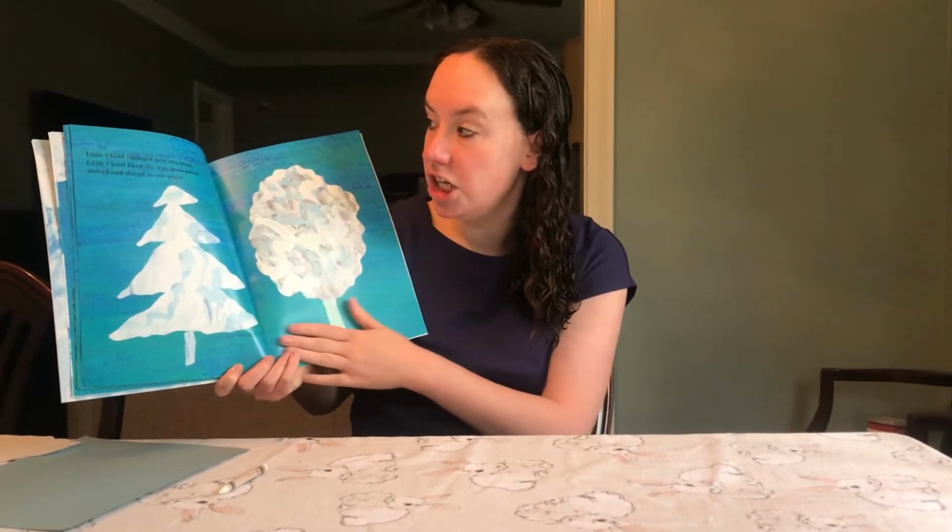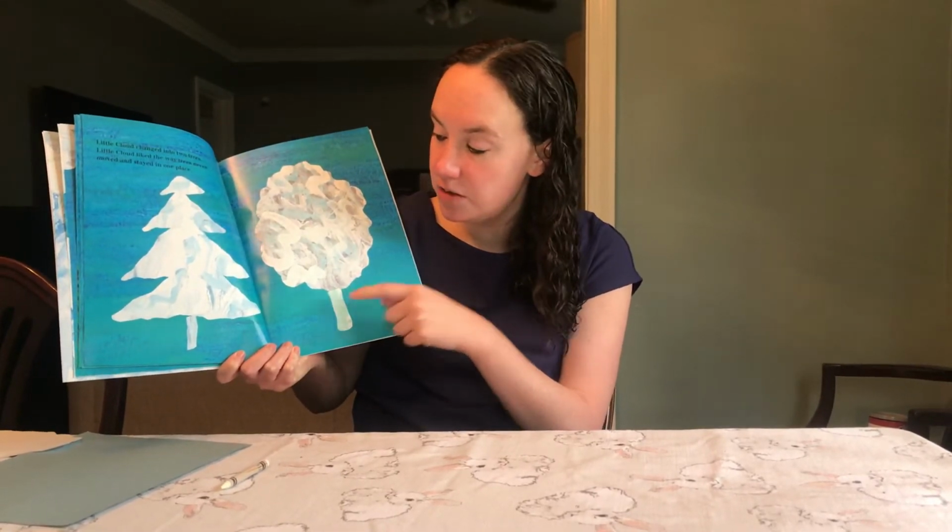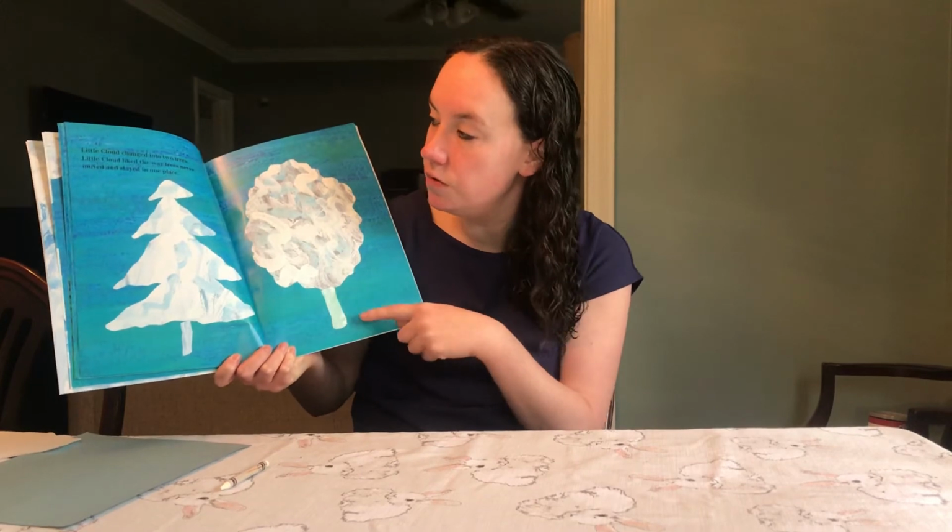Little cloud changed into, that's right, trees. How many trees do we have? 1, 2. So little cloud changed into 2 trees. Little cloud liked the way the trees never moved and stayed in one place.